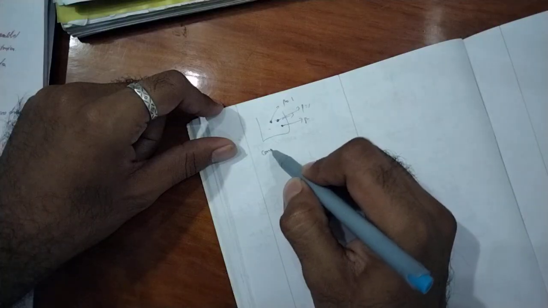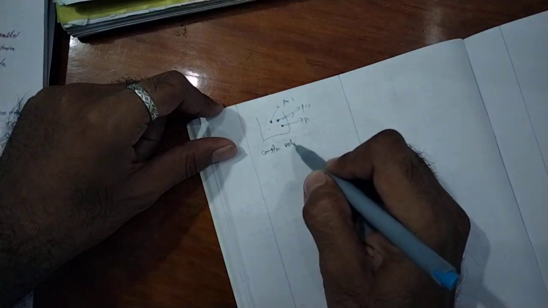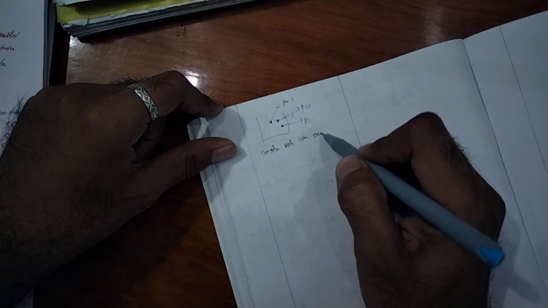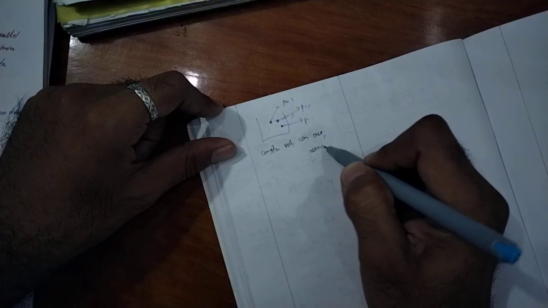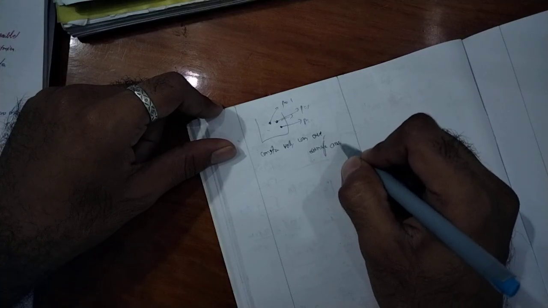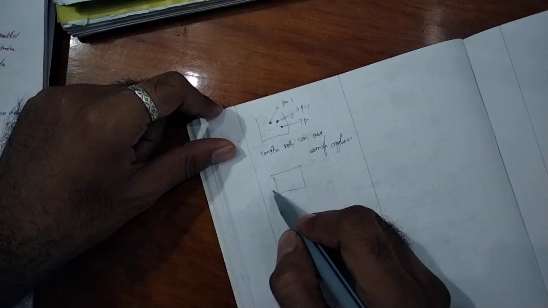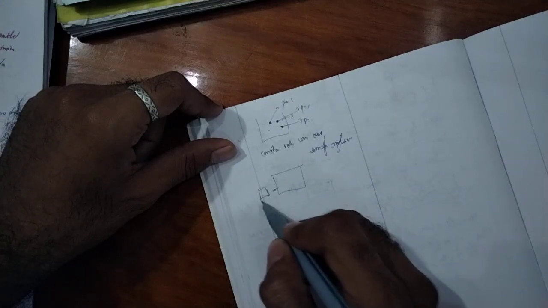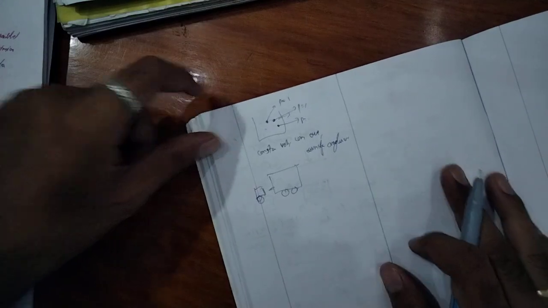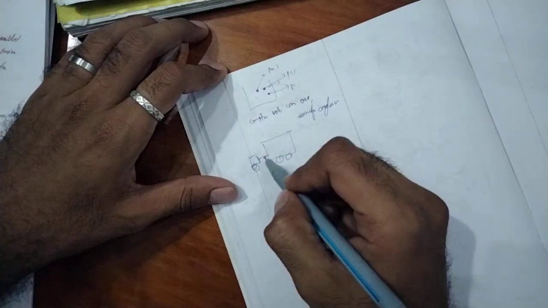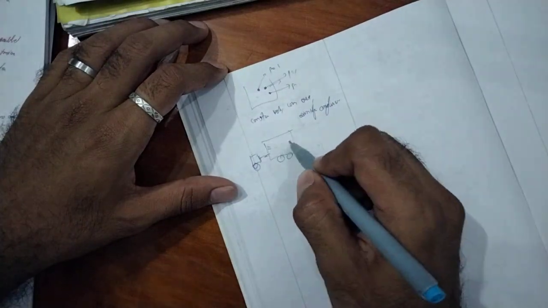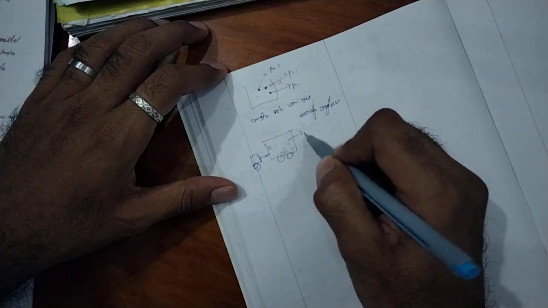So constant velocity, constant acceleration, and uniform angular velocity. You can see guys, suppose you just consider this container is moving. This is an advanced BMW truck. So this container is moving, and the water is inside. Here the pressure is 10.